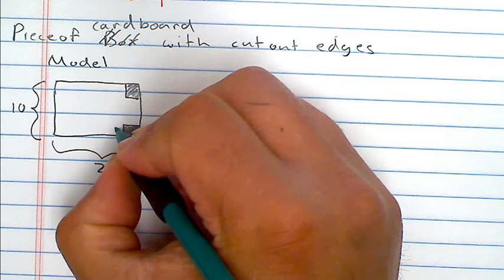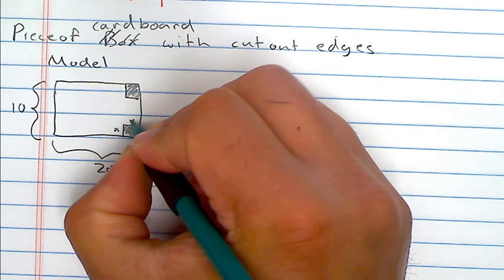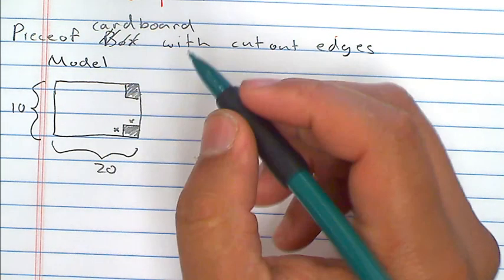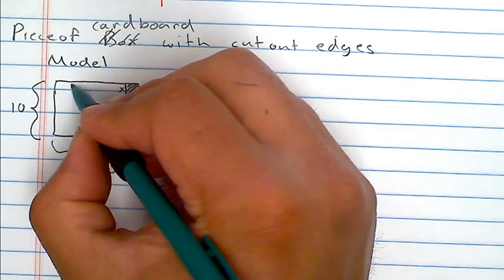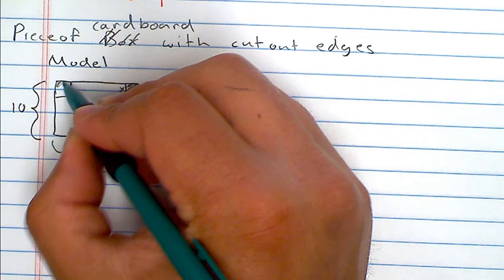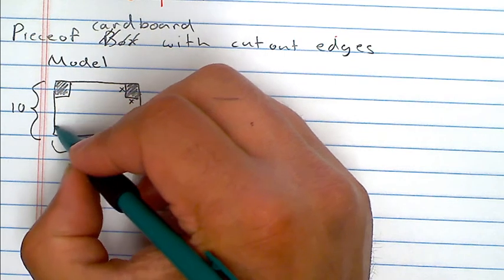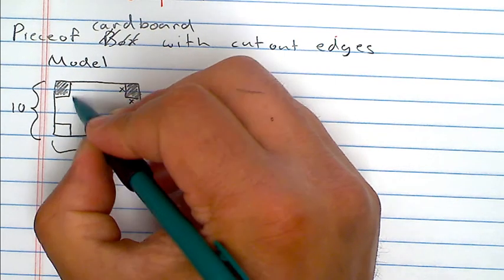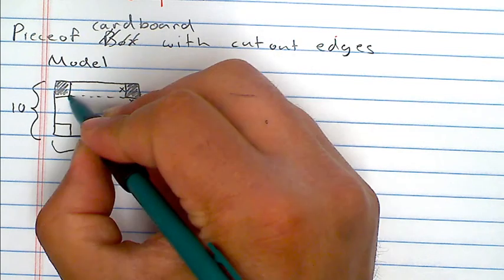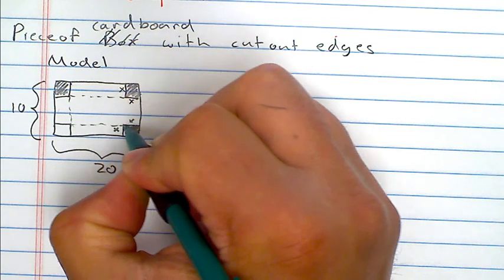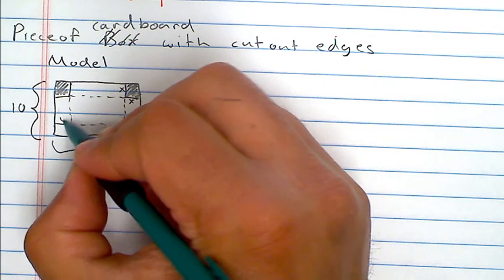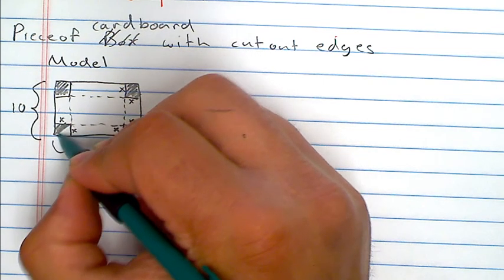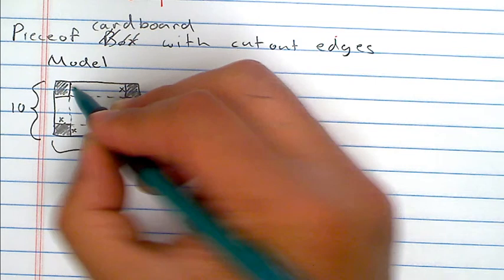Let's make that distance x and that distance x. And that'll be x and that'll be x. And so will these. So we cut these out, and then we're going to fold them up to make a box. And of course that one's x and x too.